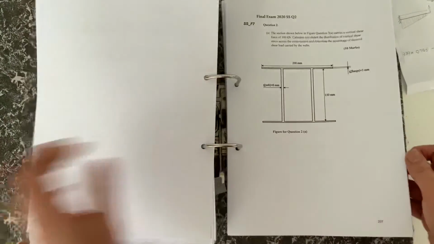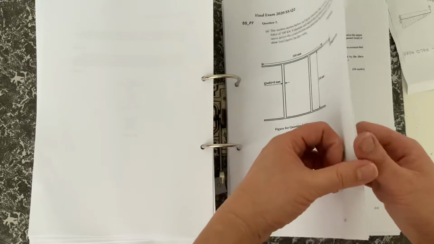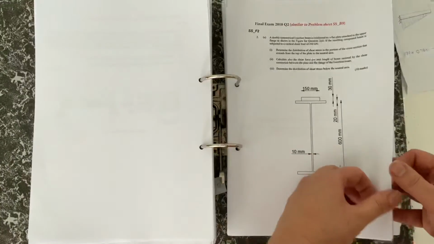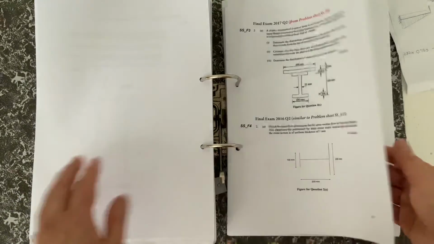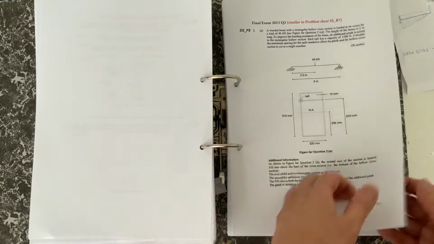So these would be the exam questions. You can see in the past I've taken the exam questions as just a modification of what's in the course book.